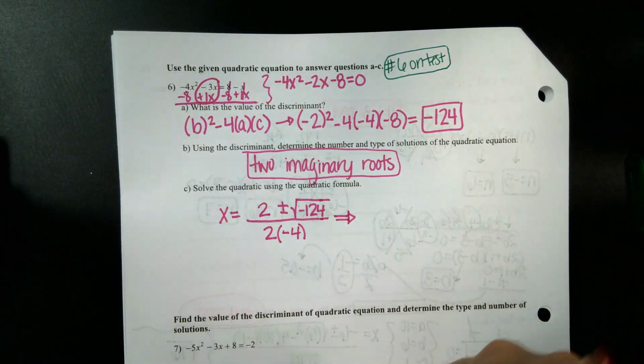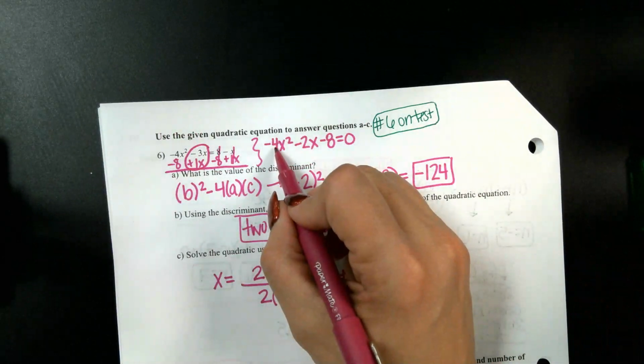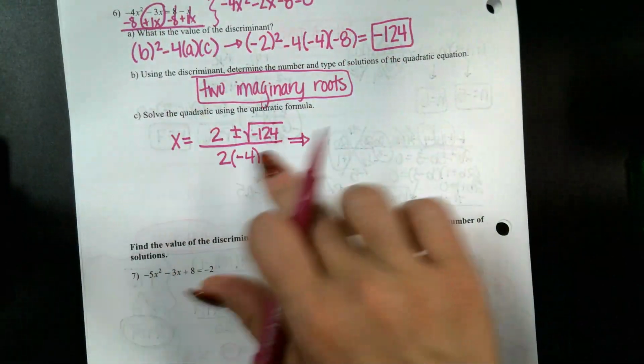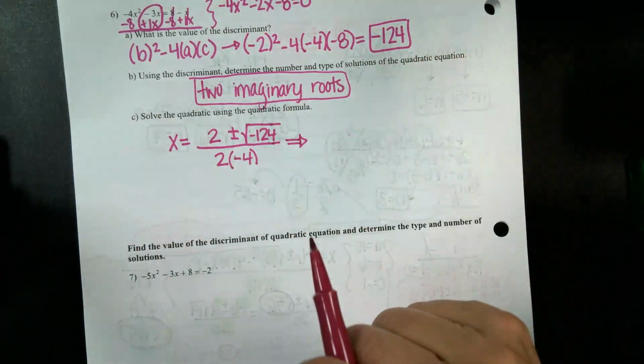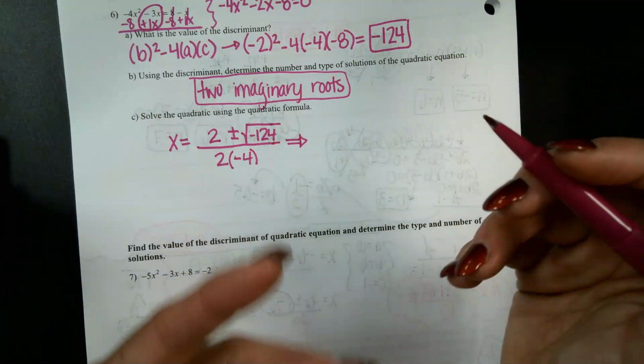See, this is why I don't like my A to be negative, because then I end up with a negative number on the bottom of a fraction. And normally we don't put negative signs on the bottom. So I don't usually write it that way, but it's still correct.